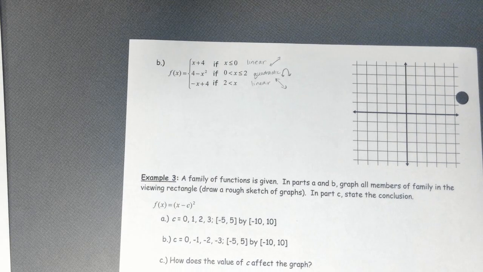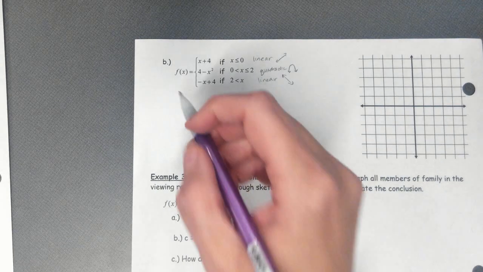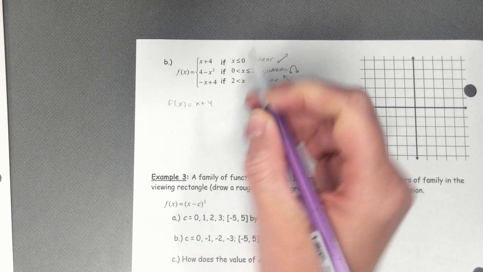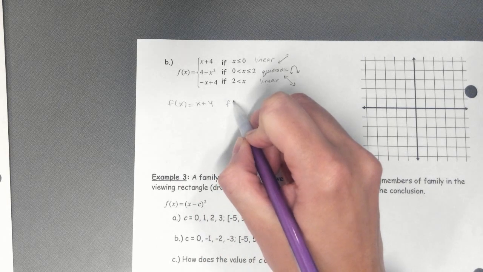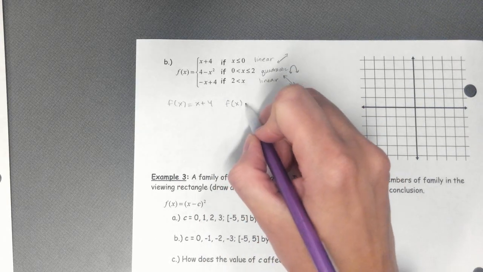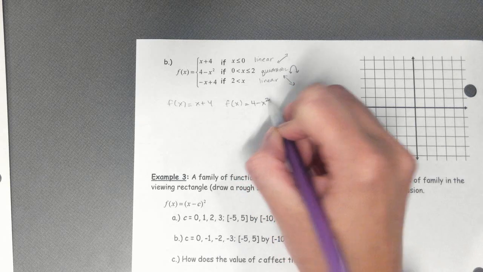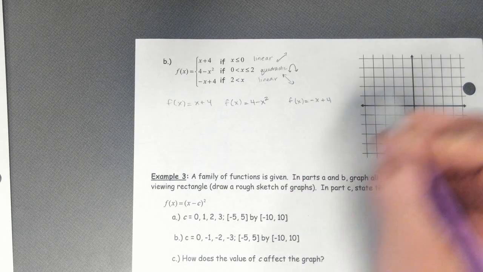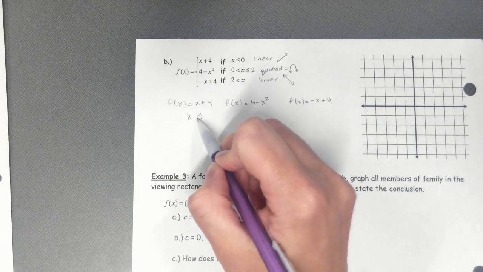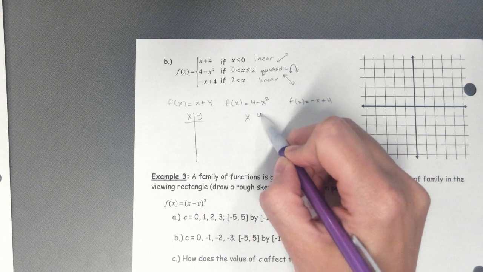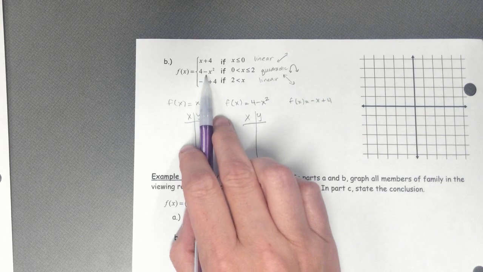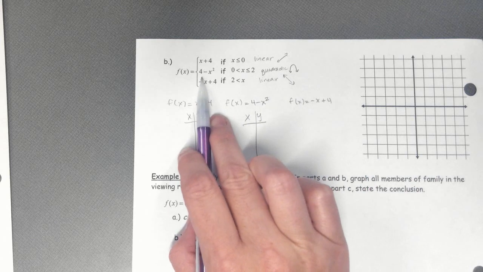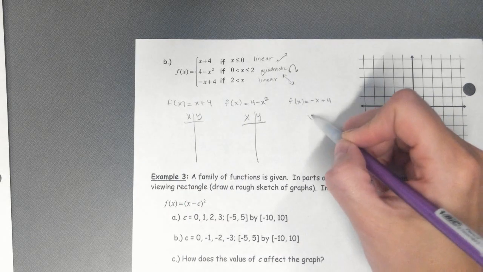So we're going to be graphing pieces of each one of those. Okay, so we have 3 equations, so we're going to have 3 tables. There's going to be mini tables, so 3 values each. The value in front of x squared is negative, so it'll open down. If the value in front of x squared is positive, it'll open up.